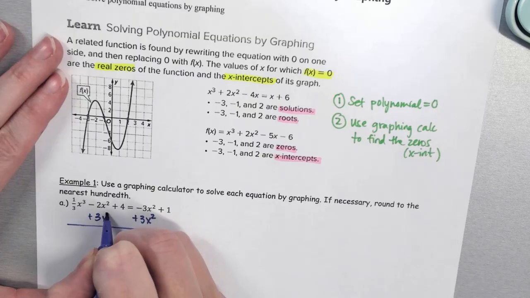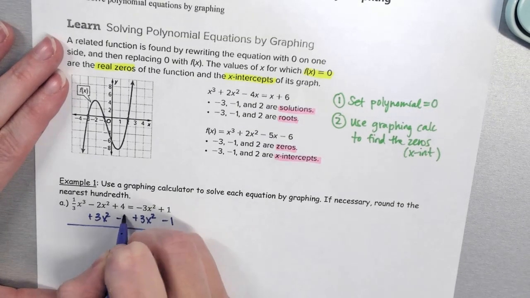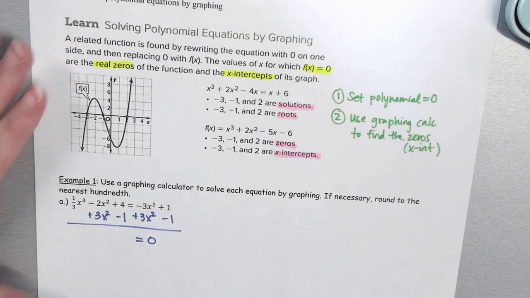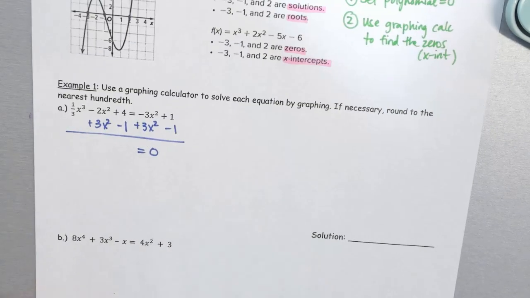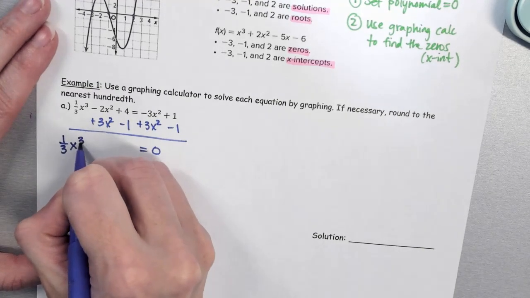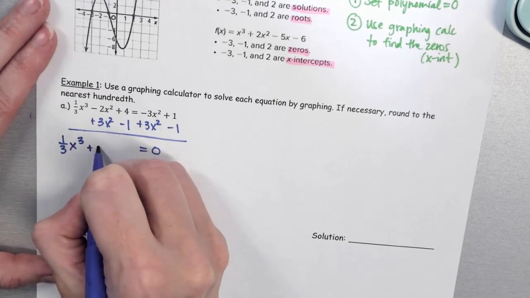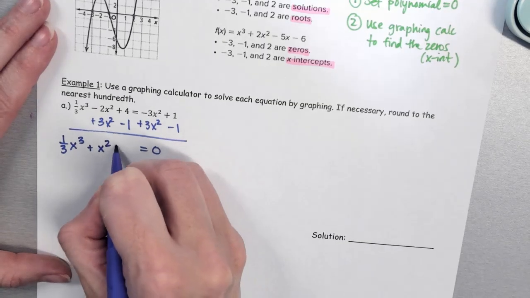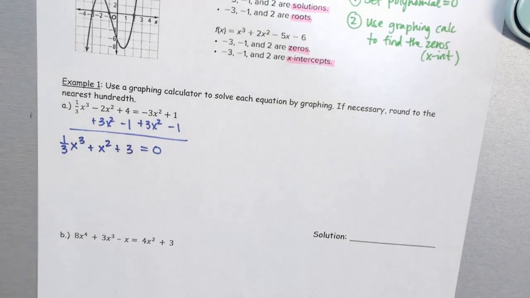Okay, so you have the plus 3x squared, the minus 1. So now you're going to be left with 0 on the right side. On this side, we're going to combine our like terms. So negative 2 plus 3 is 1. So you have 1x squared. This is going to be plus 3.